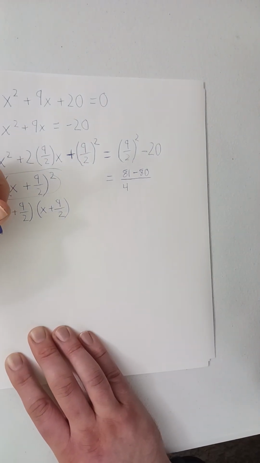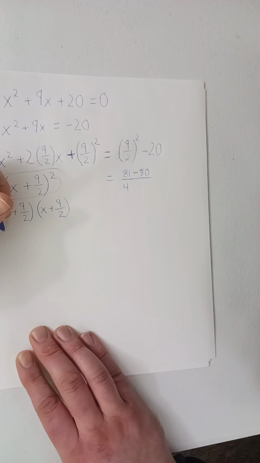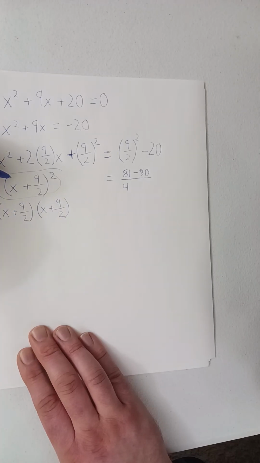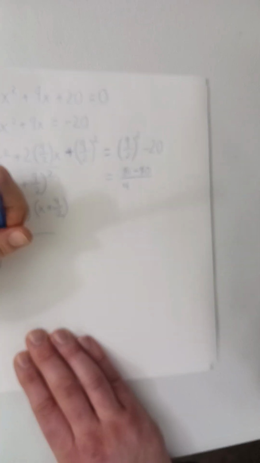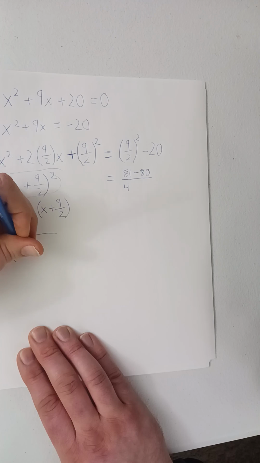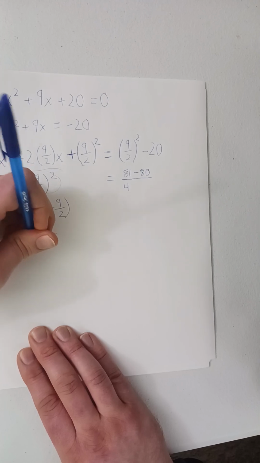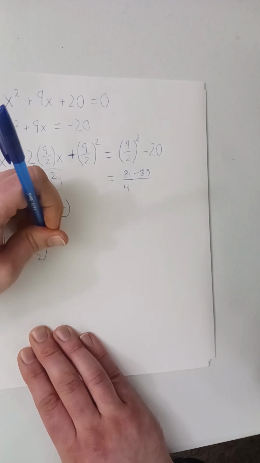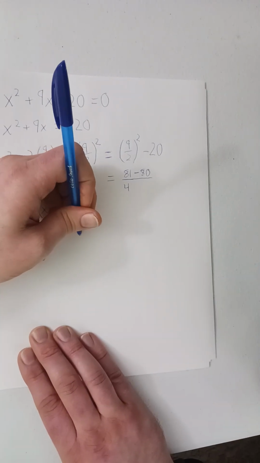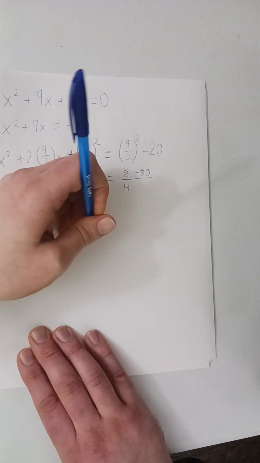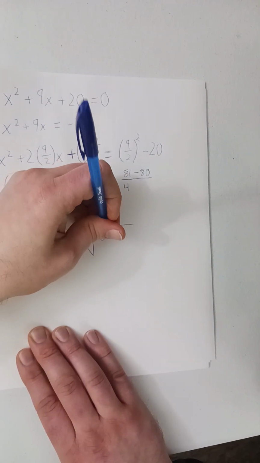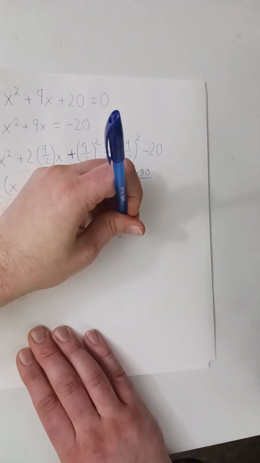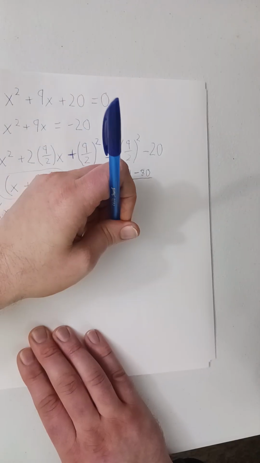So now moving to the next line, we're going to want to take the square root of both sides, right? So the square root of (x + 9/2) squared equals the square root of (81 minus 80) over 4.